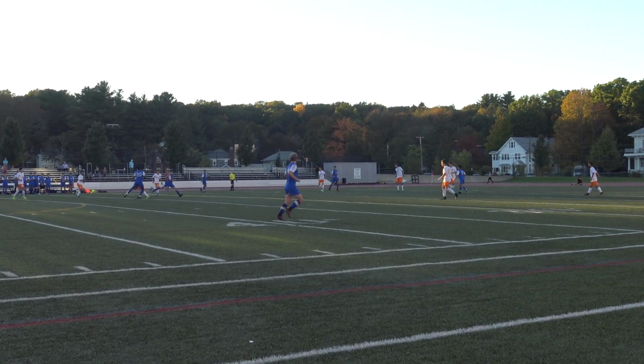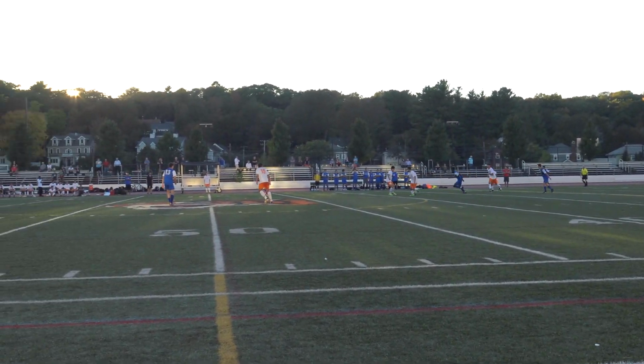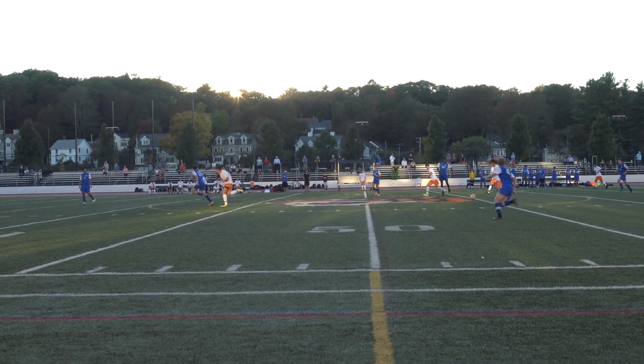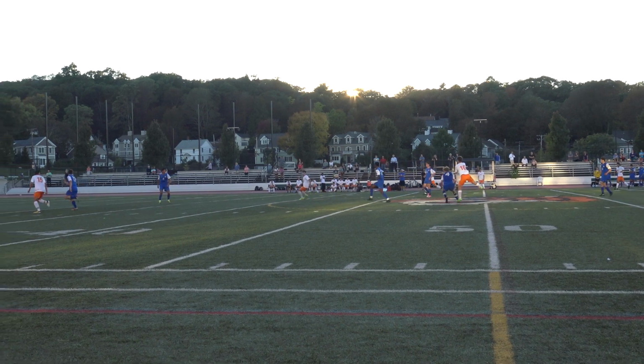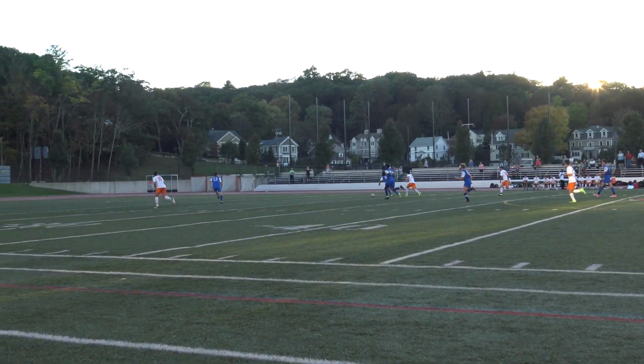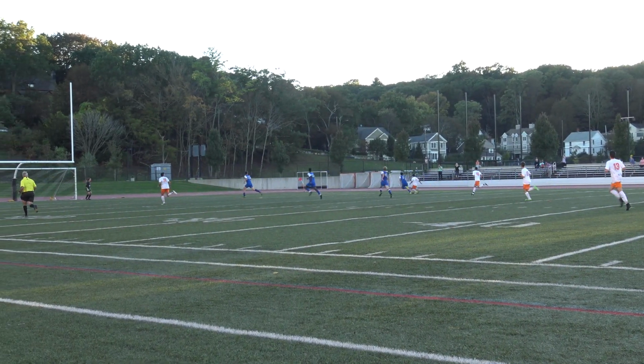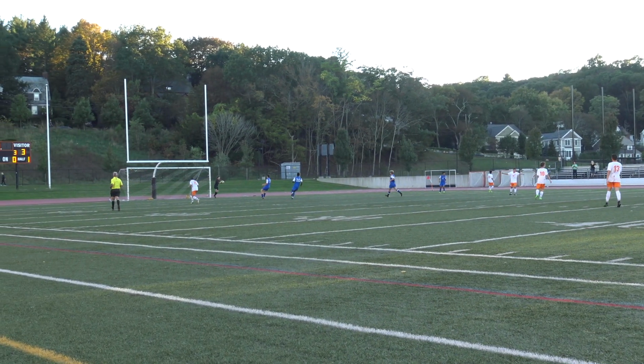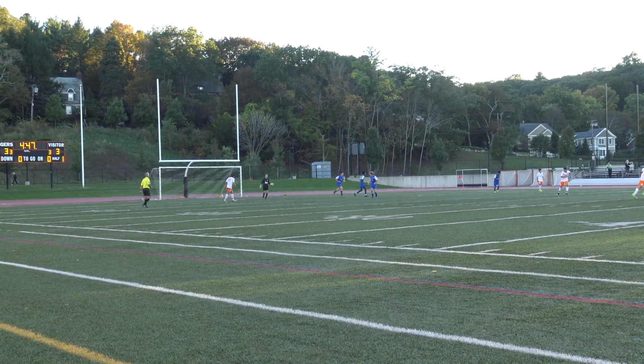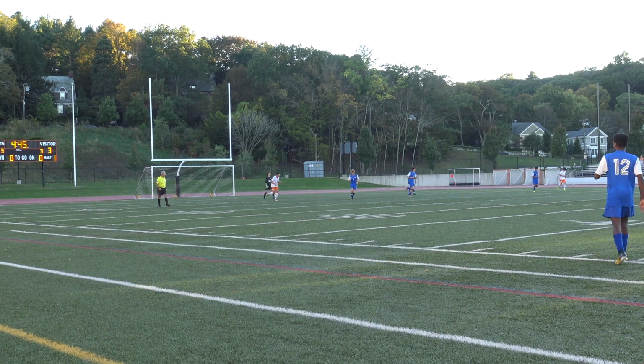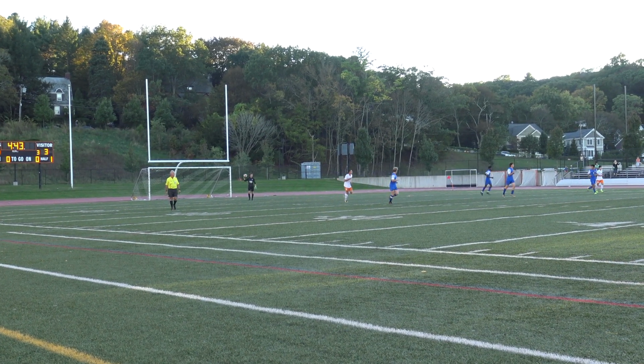Jacob sends it back to Mac. Mac crosses the 40. Mac tries to get it back to Sammy. Gets cut off. 20 has it for Newton. 20 chips it ahead. Back to 20. He's gonna run. He's running with Nate. He shoots and Zach catches it. 4:45 left in the game. It's 3-3.